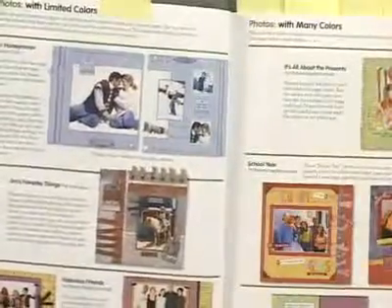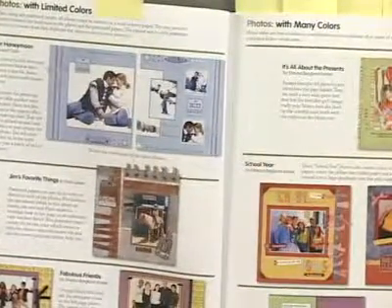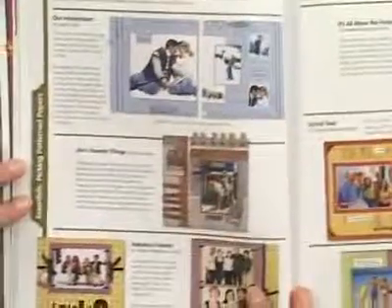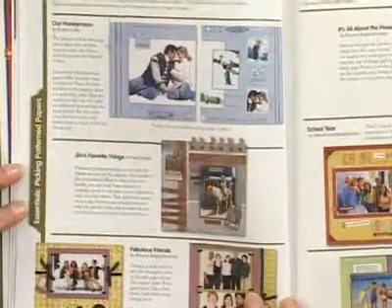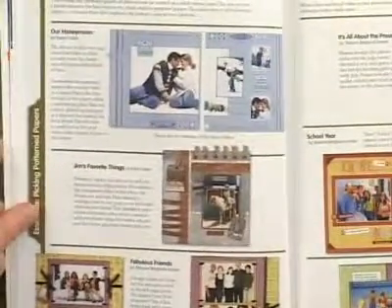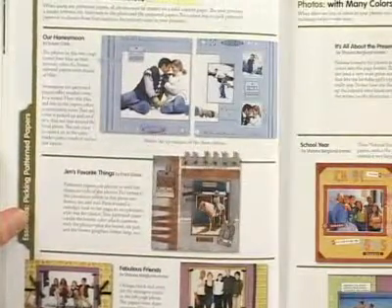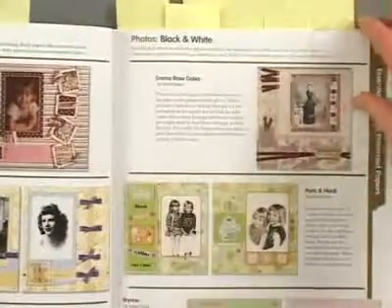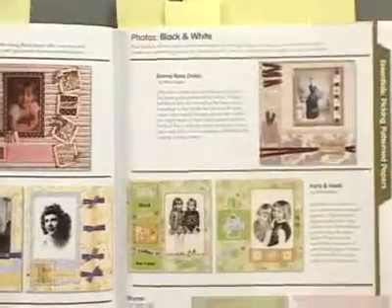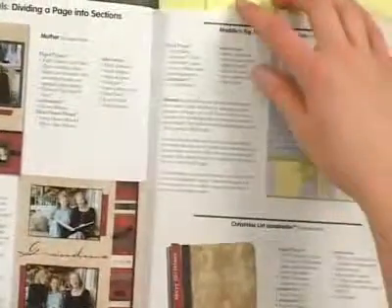We've got here some other essentials, some tips that we've identified as being pretty important tools when you're working with scrapbooking. Here we're working with photos with limited colors, photos with many colors, and it's going to walk you through lots of different things that you might find challenging while you're creating your pages and how our designers have addressed those things.